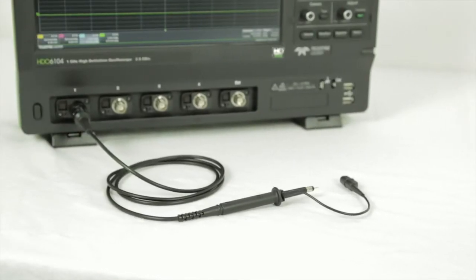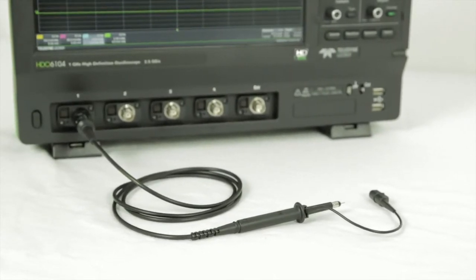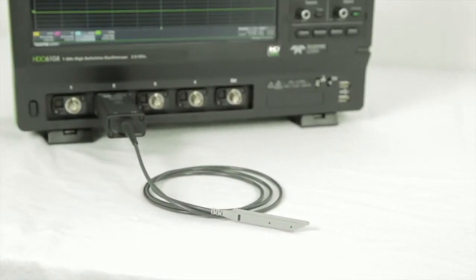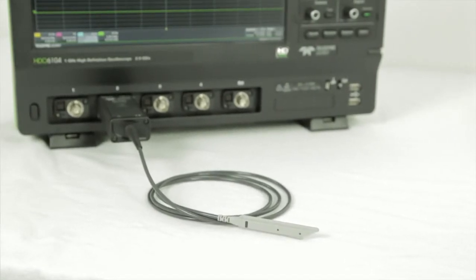Passive probes are an excellent choice for low frequency measurements, especially if high voltages may be encountered. Active probes are better suited for measurements requiring high bandwidths. And active probes are a great general purpose choice for all frequencies out to the multi-gigahertz range, but watch out for higher voltages, which could cause damage to the probe amplifier.